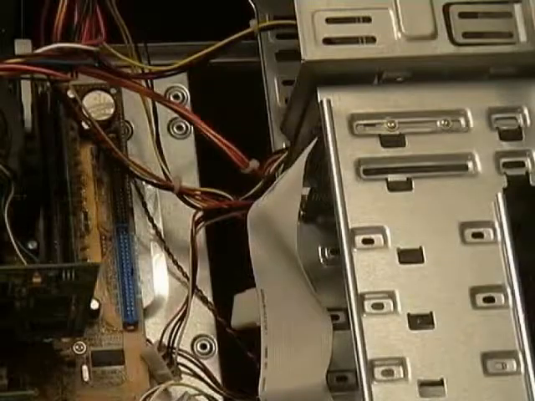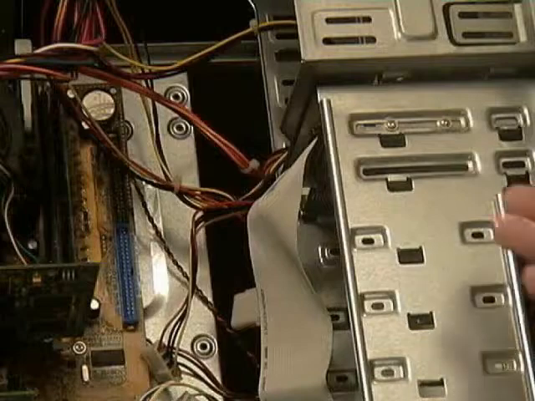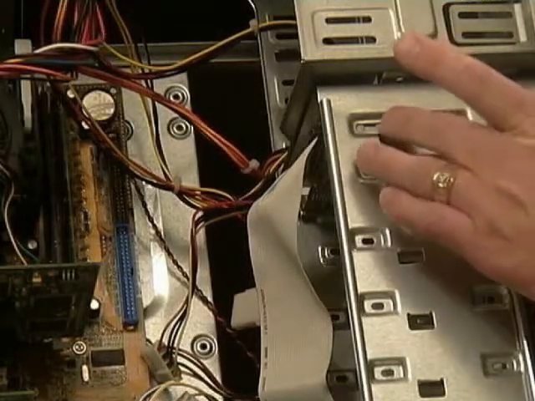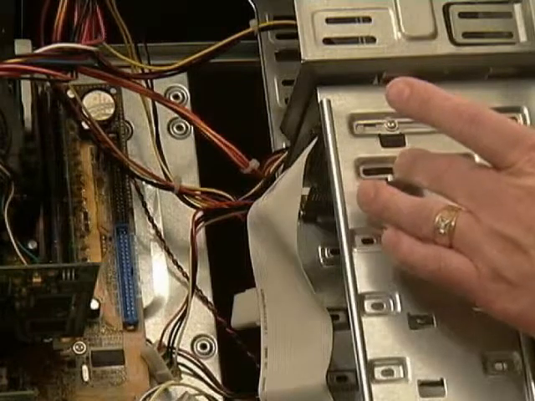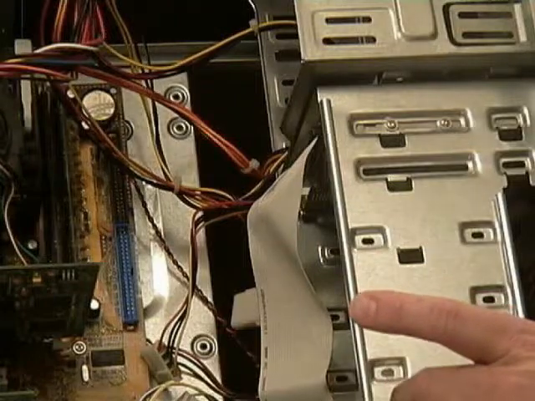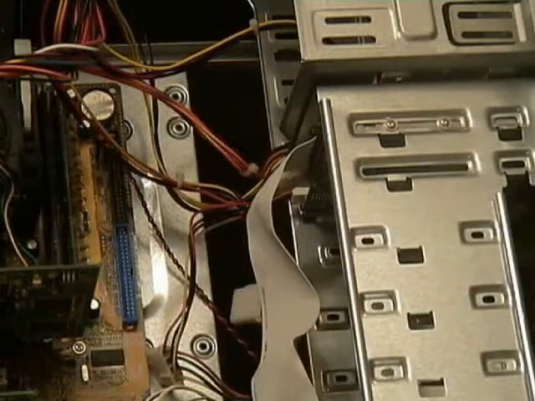With our drive set as master, the next thing we need to do is physically install the drive in a 3.5-inch drive bay in our case. Here's our floppy disk drive. There's actually a second floppy disk drive bay right here, and then there are 1, 2, 3, 4, 5 hard disk bays right here. For my hard disk drive, I'm going to move the floppy disk cable out of the way.